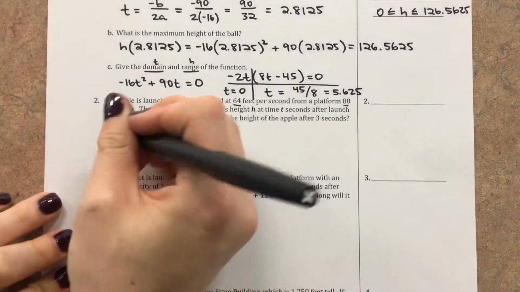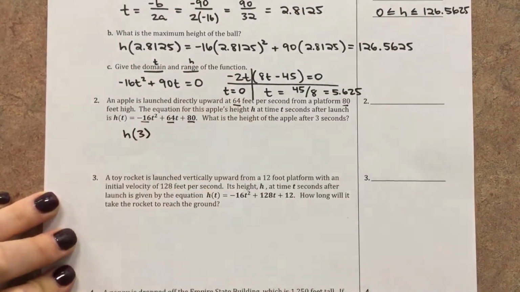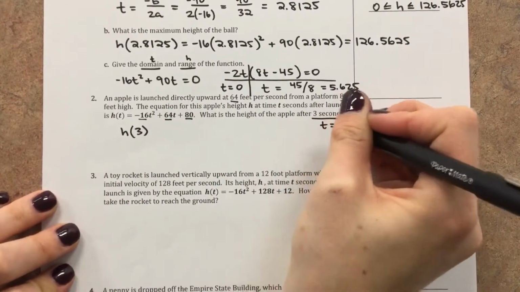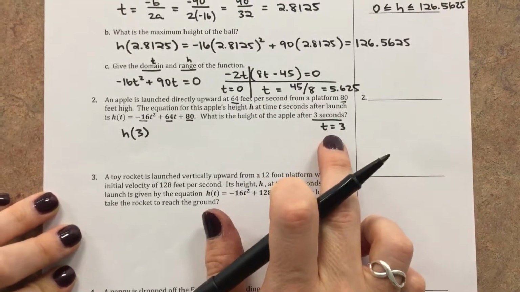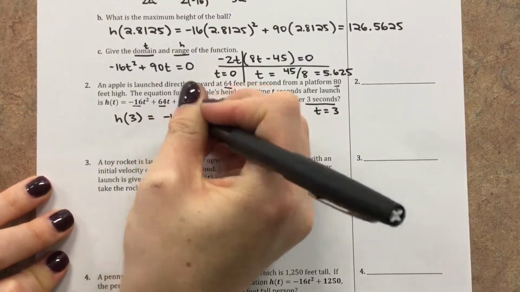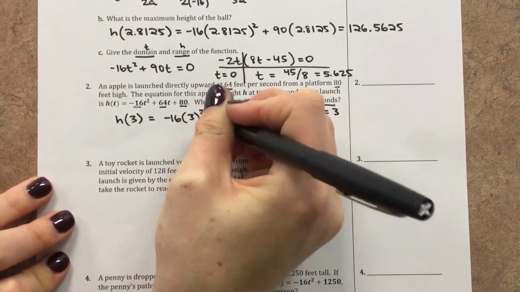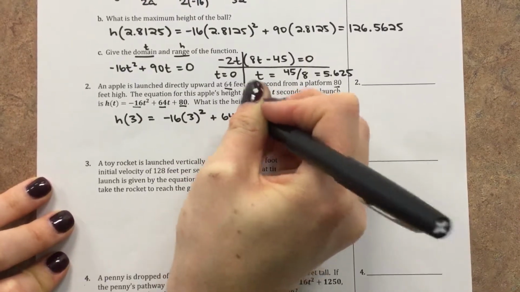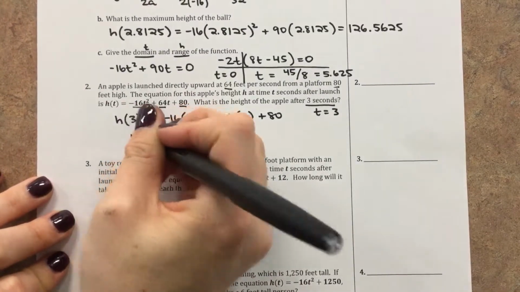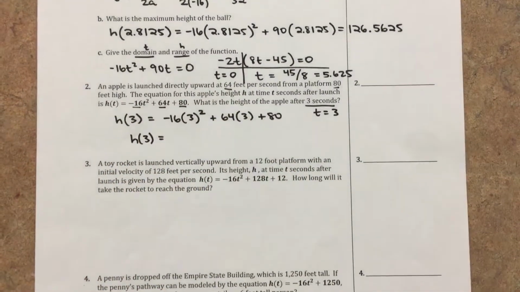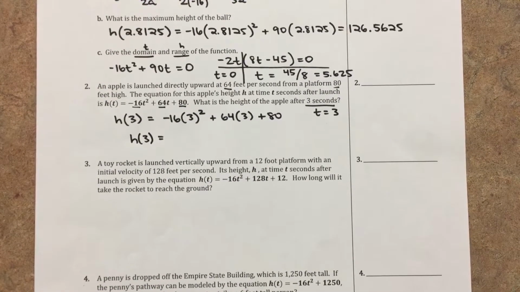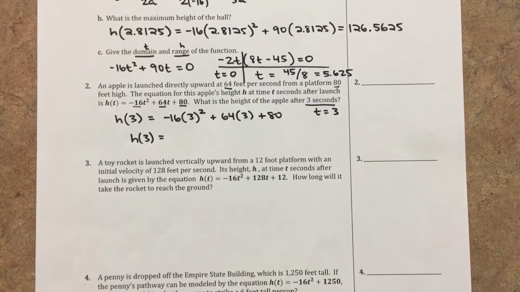So in function notation, we are looking for the height if you plug in 3, because 3 seconds, that's a value of time. When they tell you this, they're telling you that t equals 3. And if we know that t equals 3, you just want to plug it into this equation everywhere that there's a t. So negative 16 times 3 squared plus 64 times 3, and then plus 80. Again, feel free to just plug it right into your calculator. Let it do the order of operations for you.